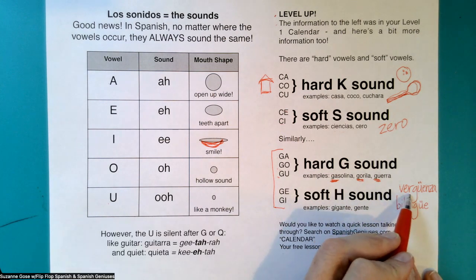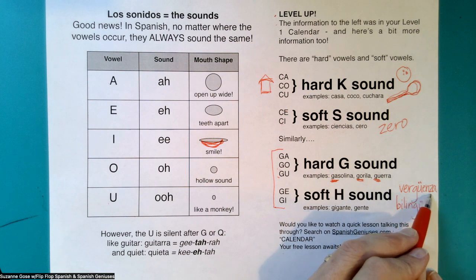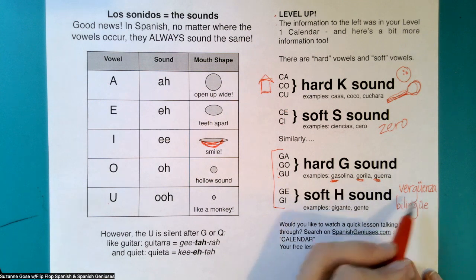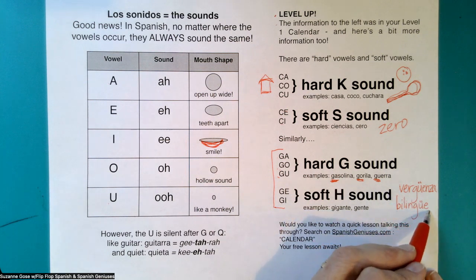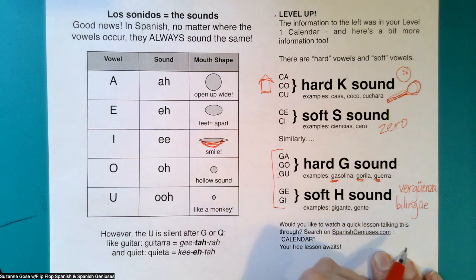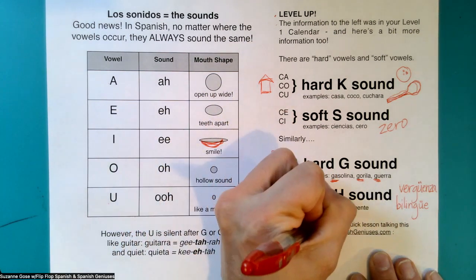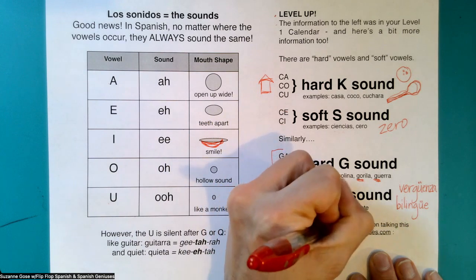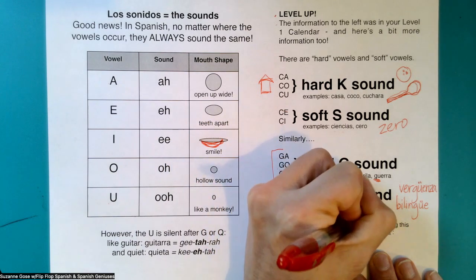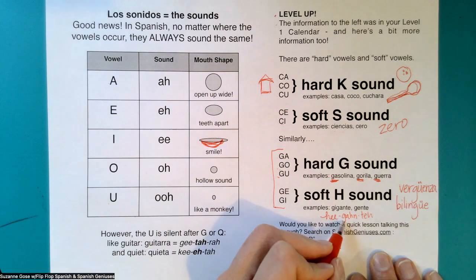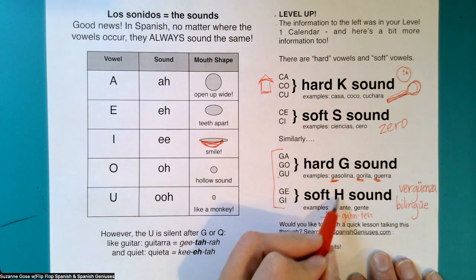Vergüenza. So if I go slow, vergüenza. So it ends up sounding like a W. Vergüenza. Bilingüe. So when you go fast, it ends up sounding like a W. All right, so those are the lessons I wanted to give you, the differences between the sounds. Remember, I always have it spelled out for you. So he, gan, te. So you don't have to worry about it. But that's why the H is there.